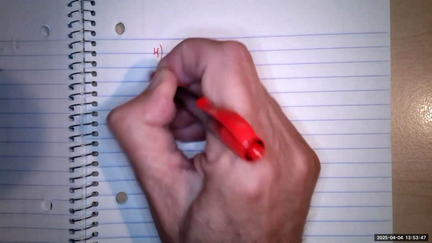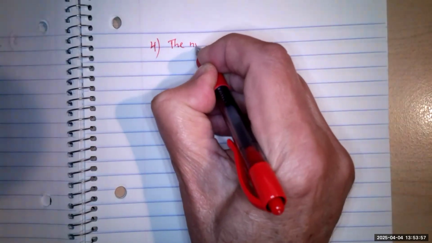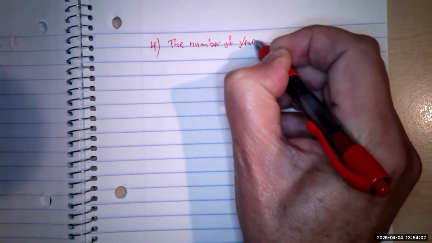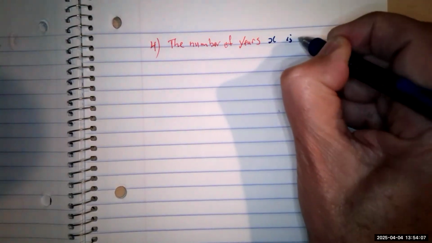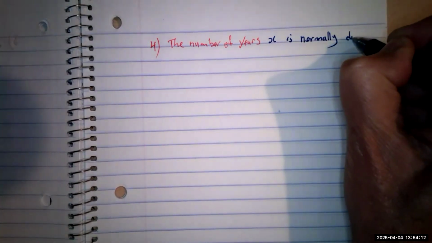Okay, so that was number 3. So in number 4, the X is the number of years. Let's say the number of years X is normally distributed. You have to tell us it's a normal distribution. Normally distributed.